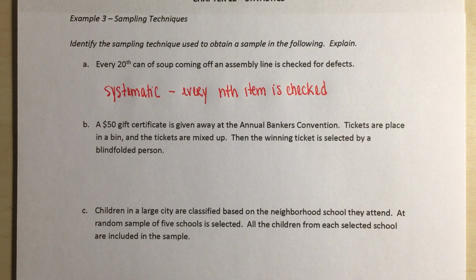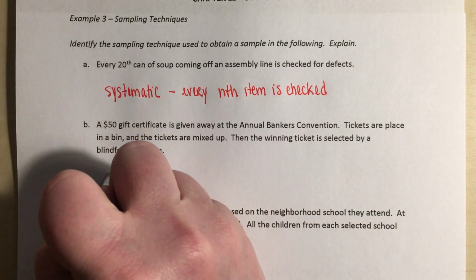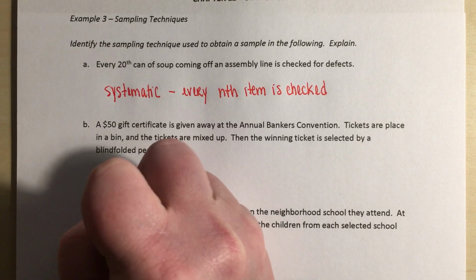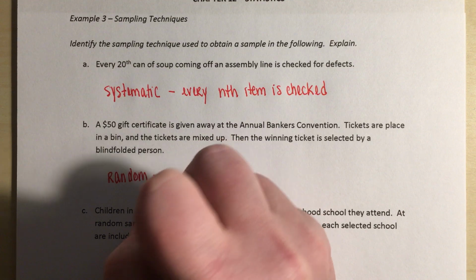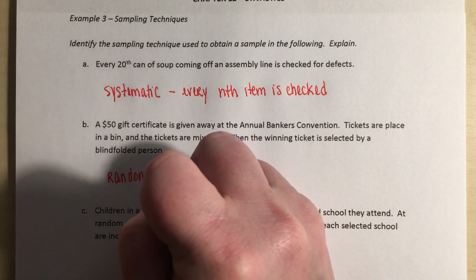A $50 gift certificate is given away at the annual Bankers Convention. Tickets are placed in a bin and the tickets are mixed up. Then the winning ticket is selected by a blindfolded person. This is a good example of a random sample. Each has an equal chance of being selected.